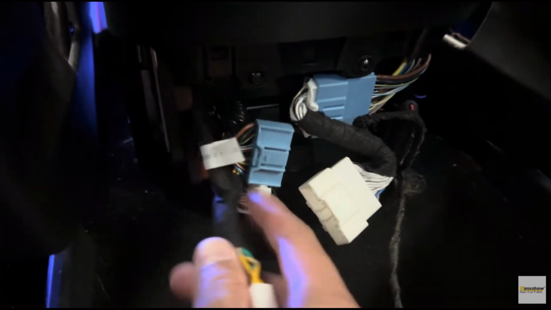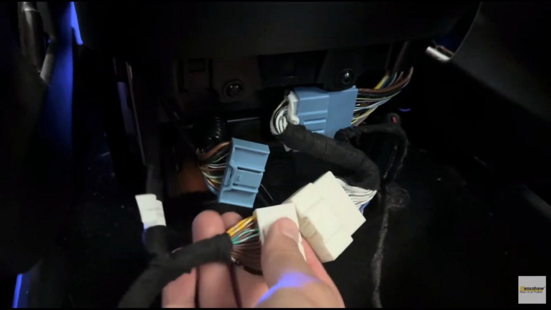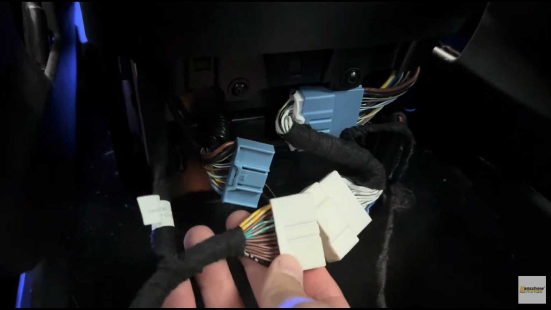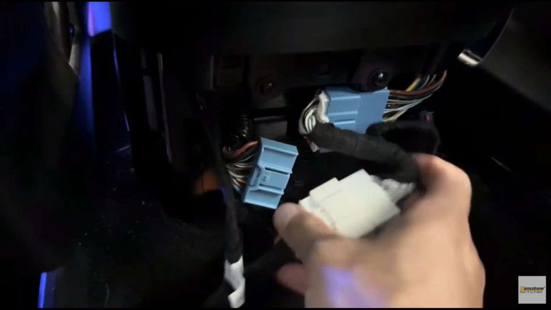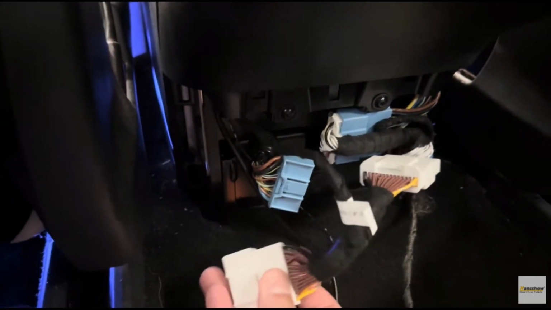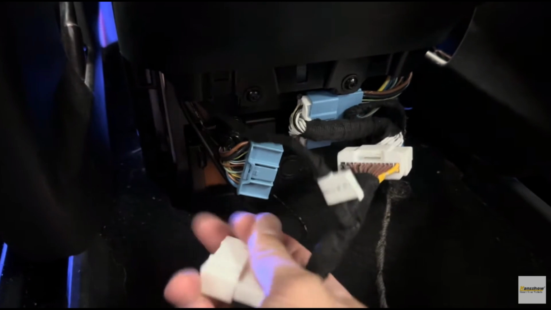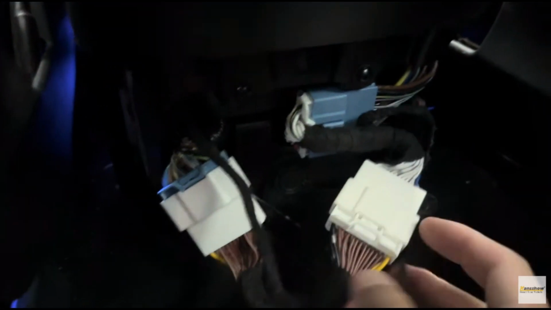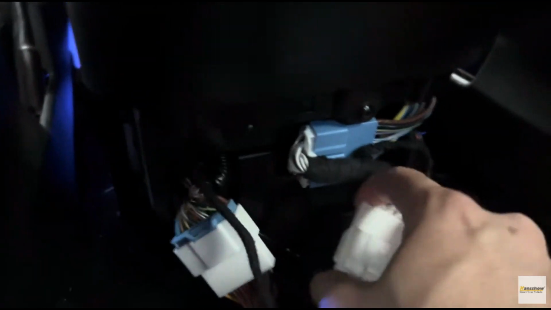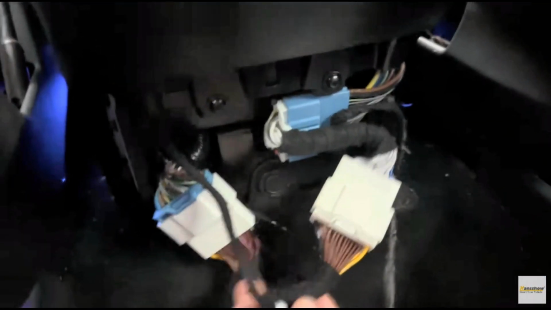And below now, you can go ahead and plug this in and loop it around. This one goes here. Yep. And that is it.